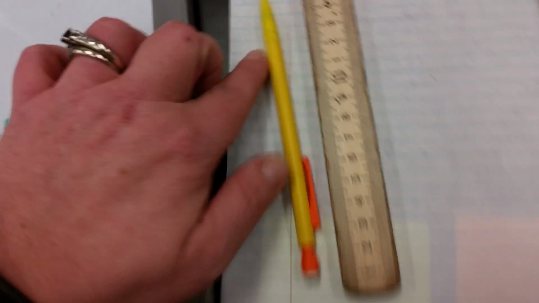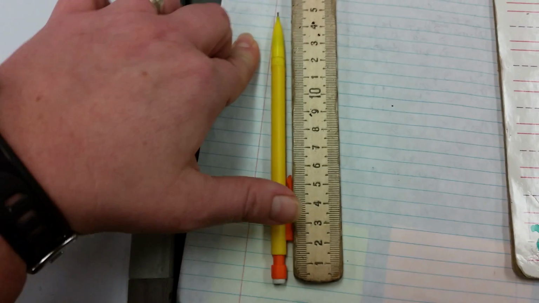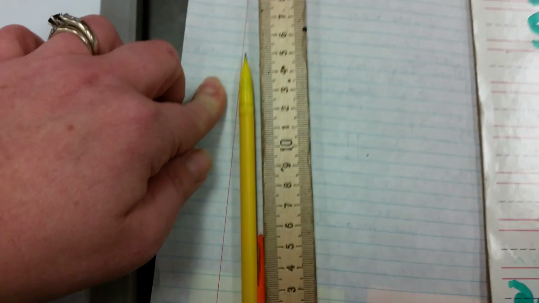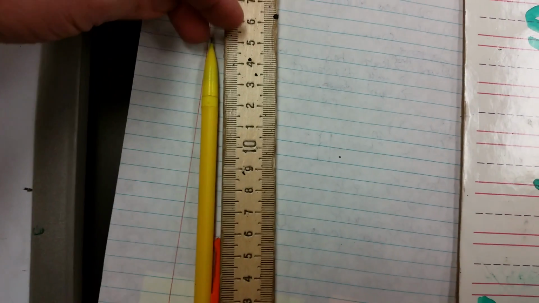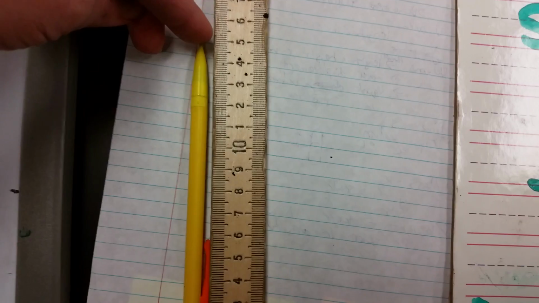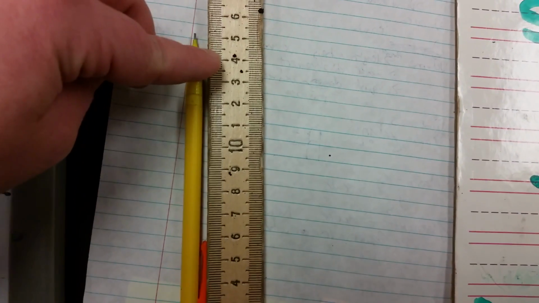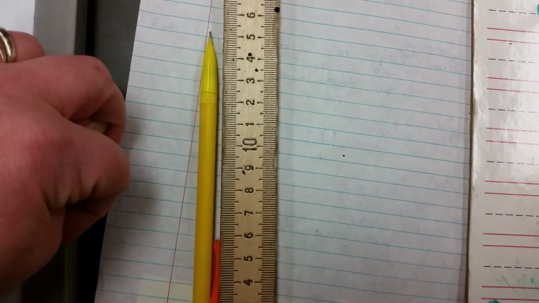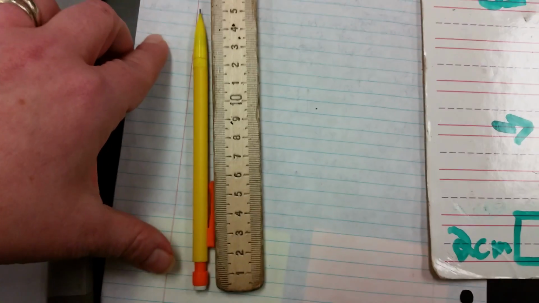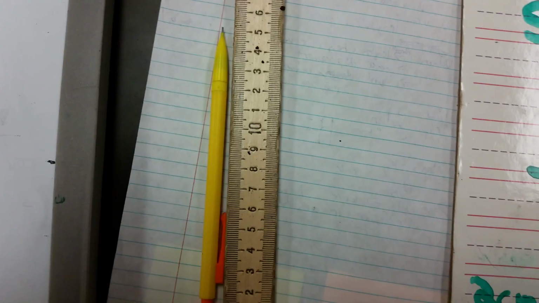So if I want to measure, the first thing I'm going to do is line up one end of the object I'm measuring with 0. And then I'm going to go all the way over to the very, very tip. And I'm going to look where that actually lines up. So if I'm looking at this, I would say there are 10, 11, 12, 13, 14, 15.3 centimeters in length for my pencil, or I could say 15 centimeters and 3 millimeters. Either one would be a correct measurement.